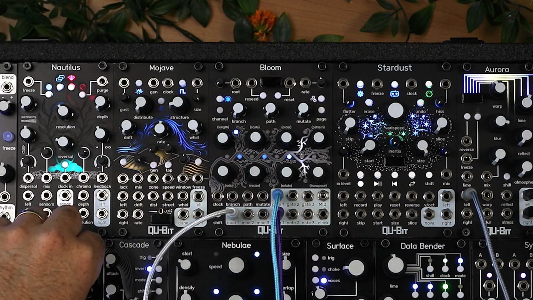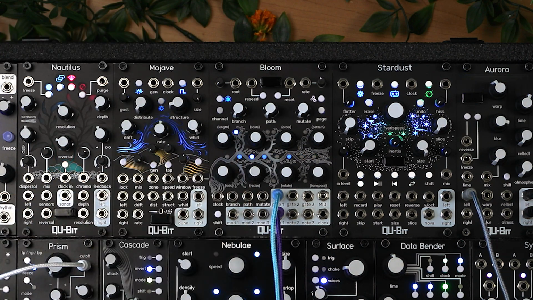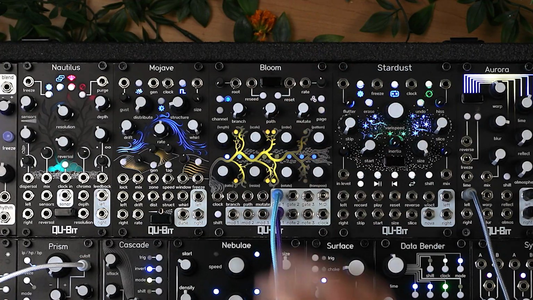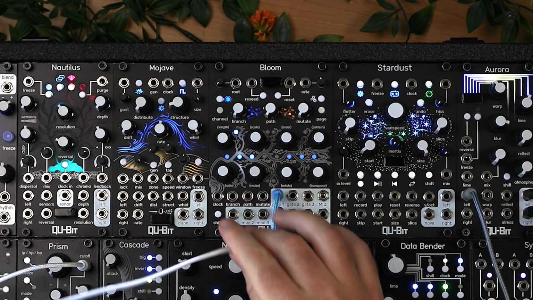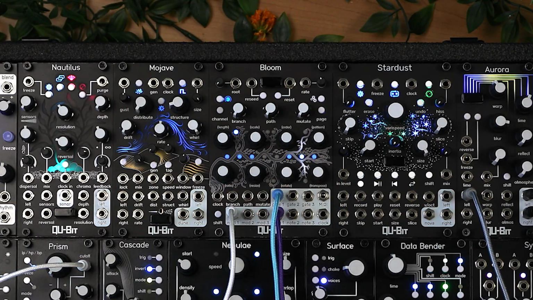You know what? I'm going to move my patch cables around here to change up the sound. There we go. Reseed is a great way to get something fun going fast, but it's also useful for making tweaks to a sequence that's already been programmed.